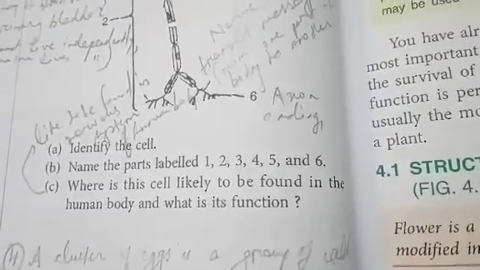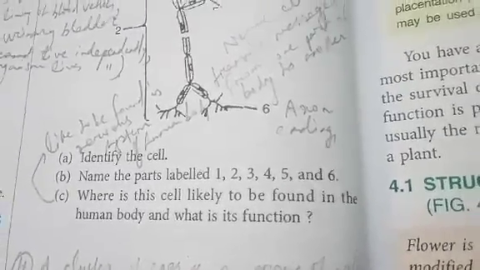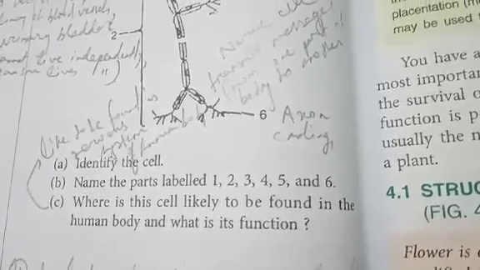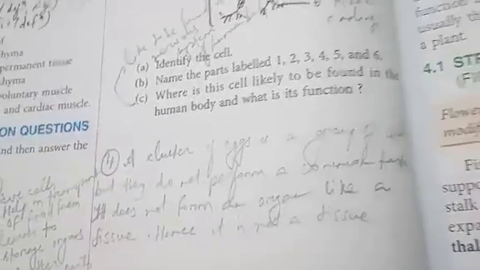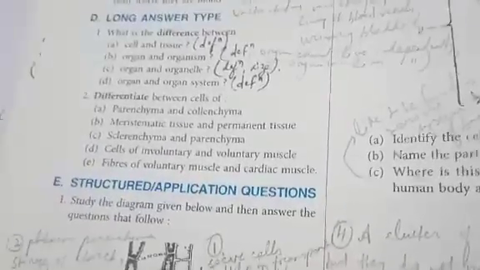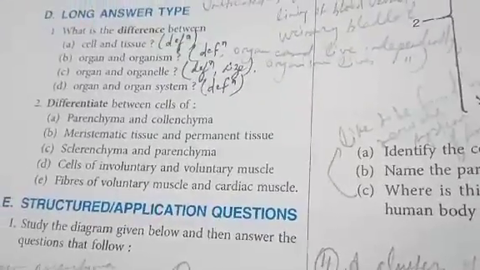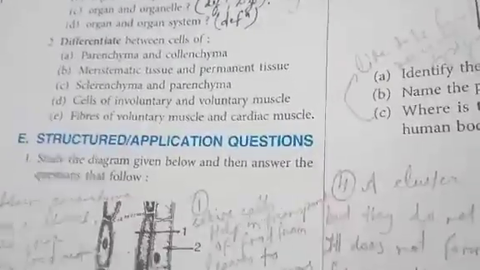Where is this likely to be found? Here you will write down, it is likely to be found in the nervous system of the human body. Okay, now please, in your copy, I think this is already given in your assignment in the website. Still, these questions you write down in your copy. Difference between question 1, question 2, structure based question number 1 and 2 in your copy. With this, we come to an end of this chapter.